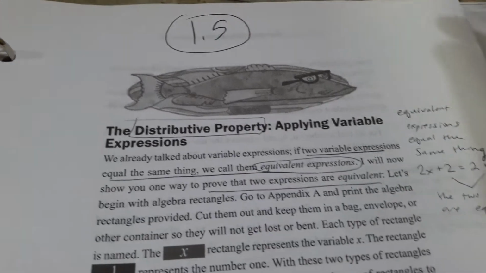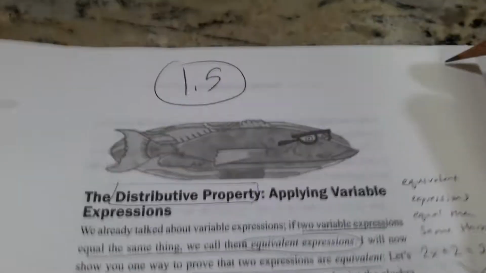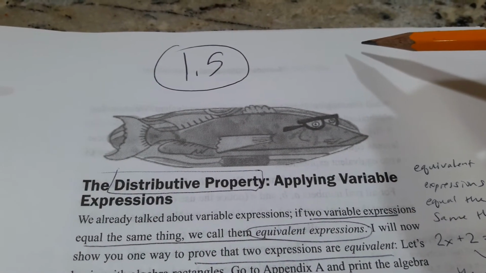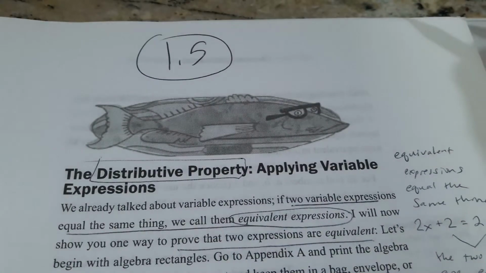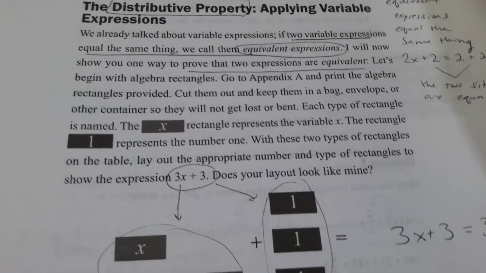Here's the BYU High School Algebra 51 class unofficial lesson on 1.5. This is the distributive property, applying variable expressions.